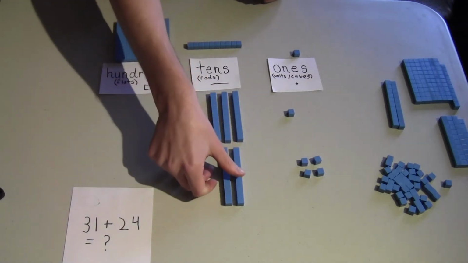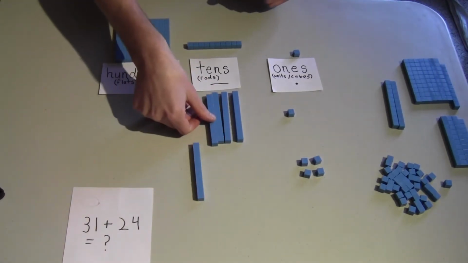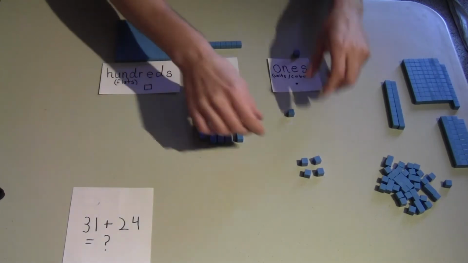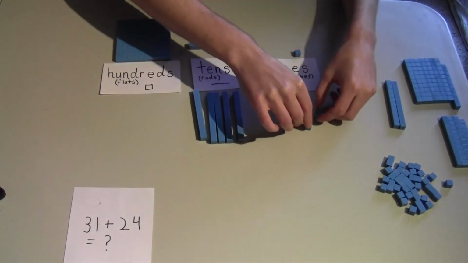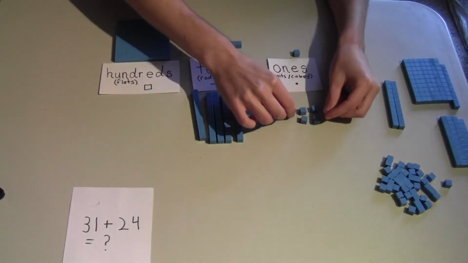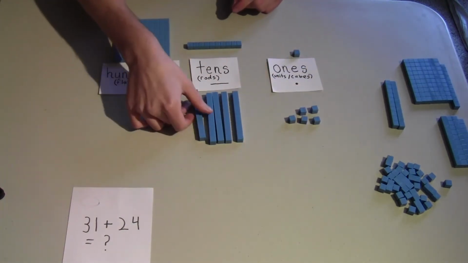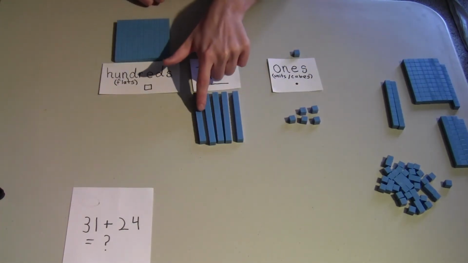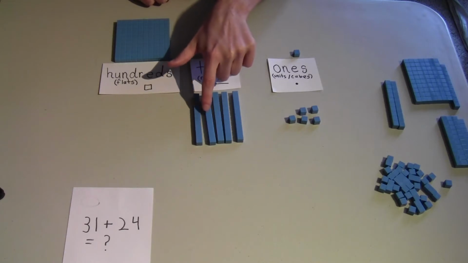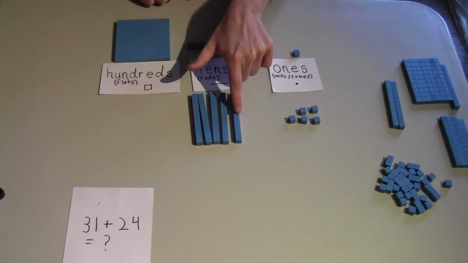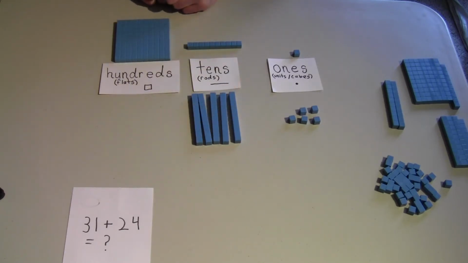So when I add them together, I'm just going to count all these rods together, and I'm going to count all of these ones together, or all of these cubes together. So let's start by counting the rods. So I have 1, 2, 3, 4, 5 rods. Each of them is worth 10.